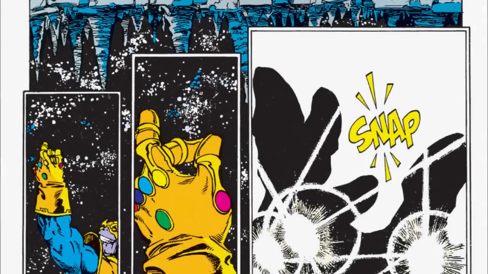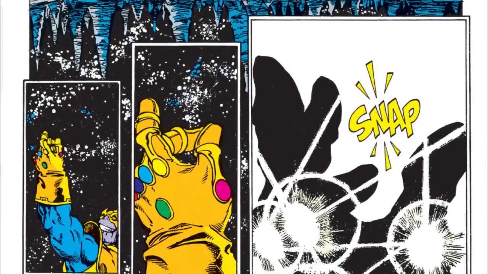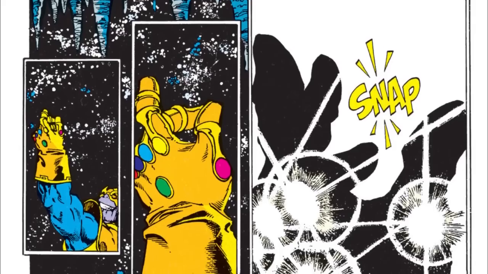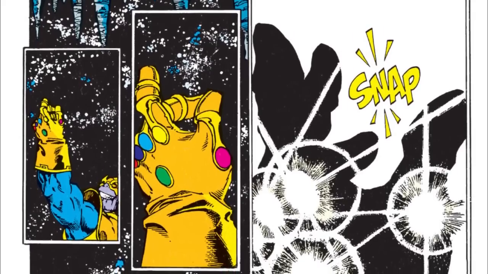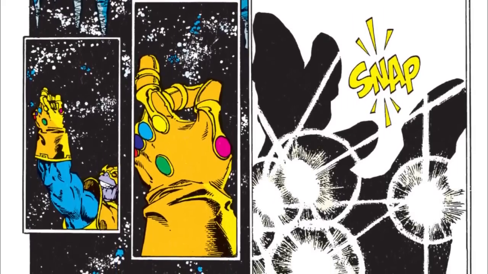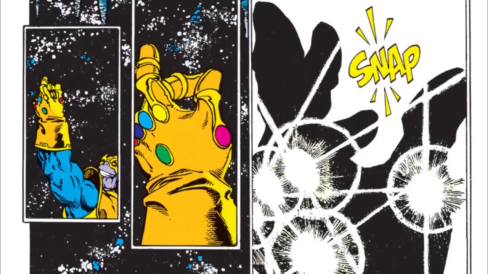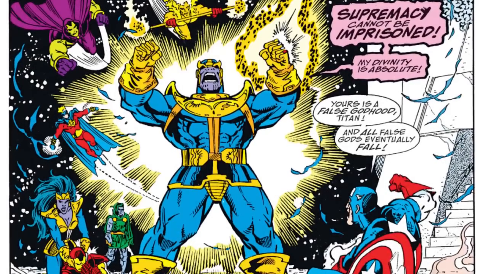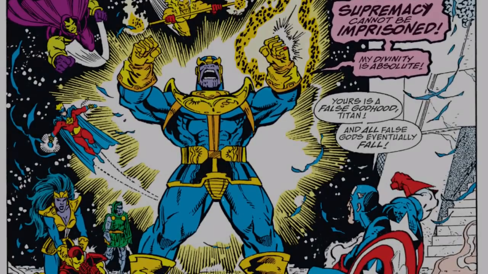In the comics, Thanos gave us one of the most spectacular demonstrations of ass-kicking ever seen in the history of Marvel Comics. He obliterated half the life in the universe. He snapped his fingers and half the life in the universe was gone. He went on to single-handedly defeat the universe's most powerful superheroes without any real effort.